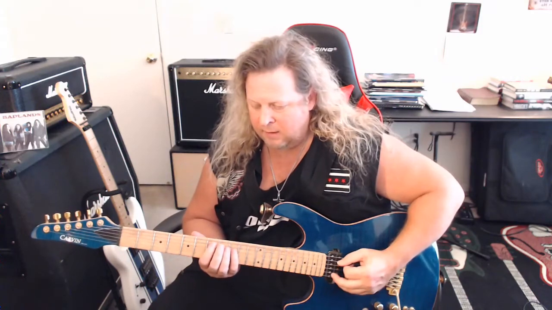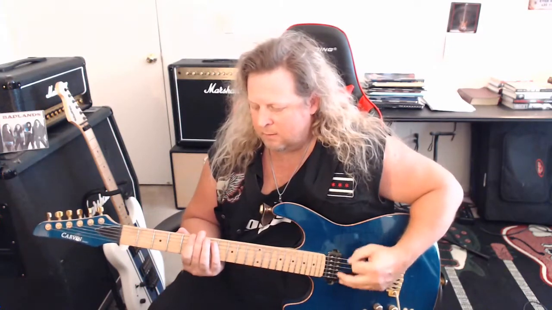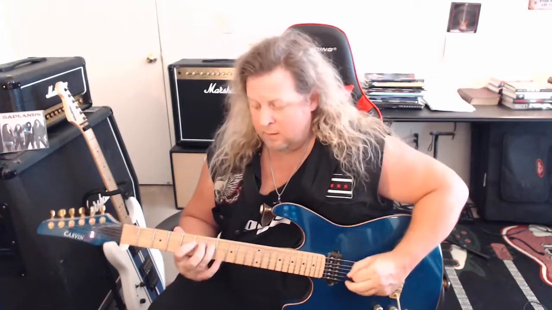Playing that D to C sharp here instead of, and then playing the E to the D here. The last time it just goes, and then you're back into the riff.